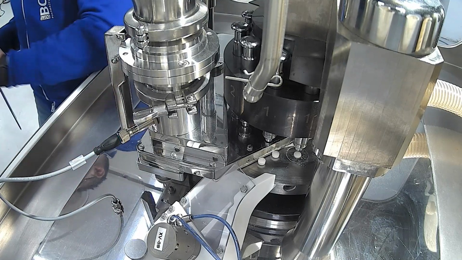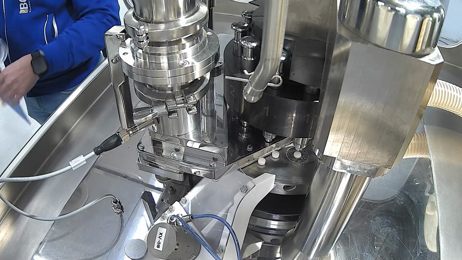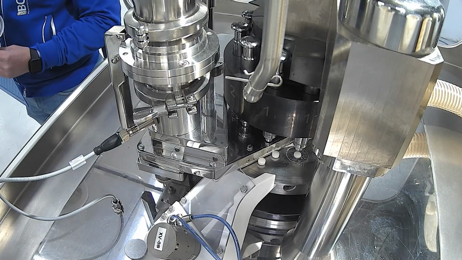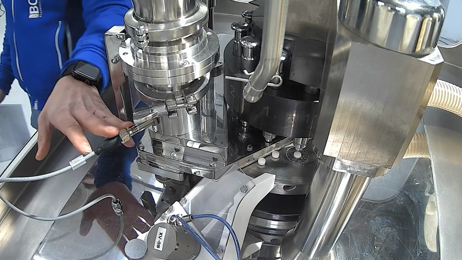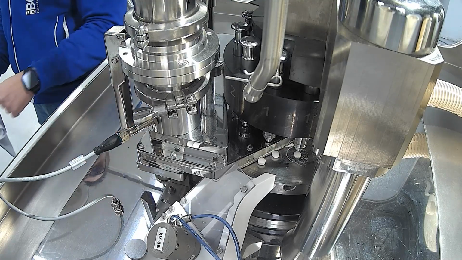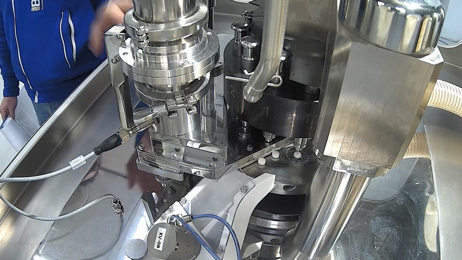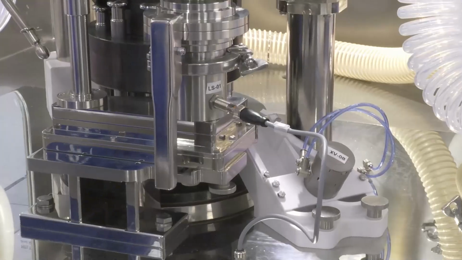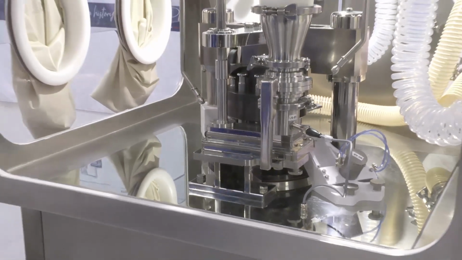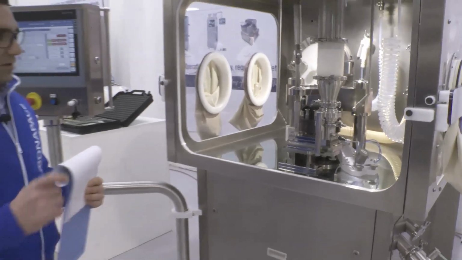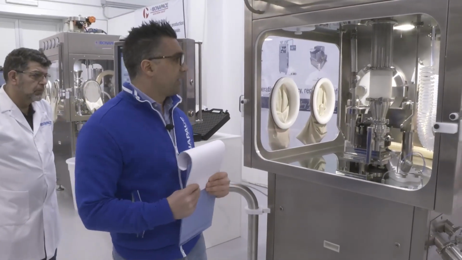The operator can activate or deactivate the sensor, and if the sensor is on, when the powder is not present inside the feeder group, the machine stops. The operator can also set the time that the operator wants the sensor to read.